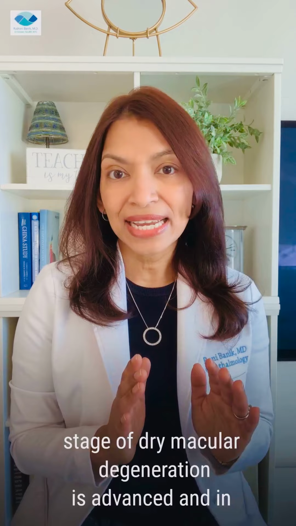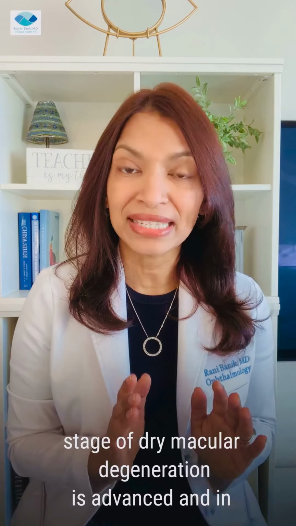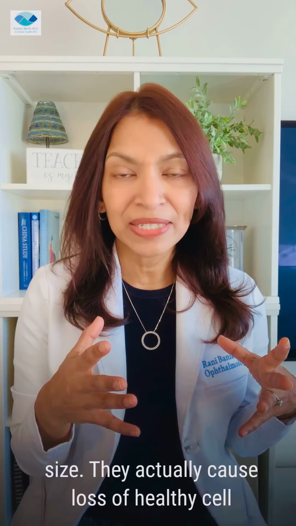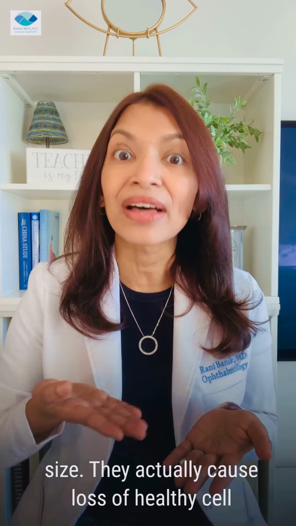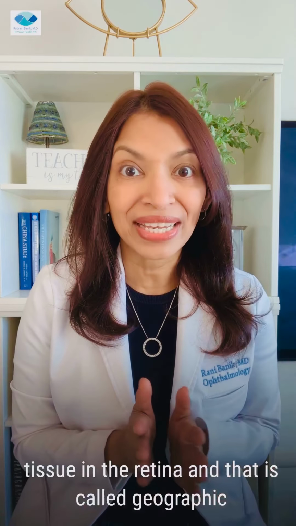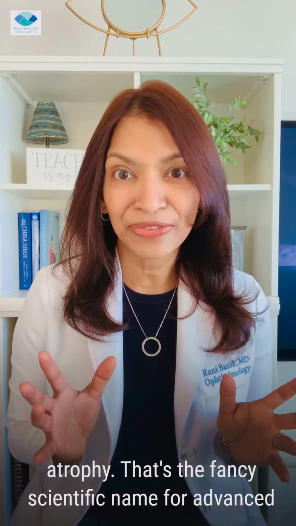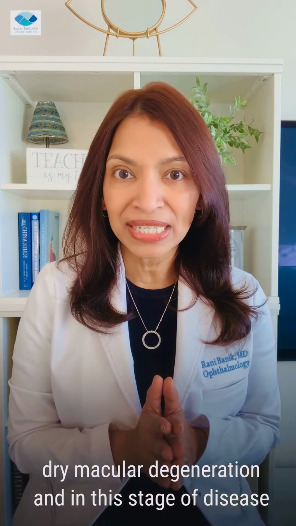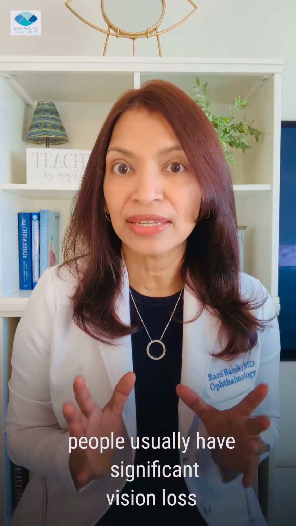Now, the last stage of dry macular degeneration is advanced. In this situation, the drusen deposits have grown in number and size, and they've actually caused loss of healthy cell tissue in the retina, and that's called geographic atrophy. That's a fancy scientific name for advanced dry macular degeneration. And in this stage of disease, people usually have significant vision loss.